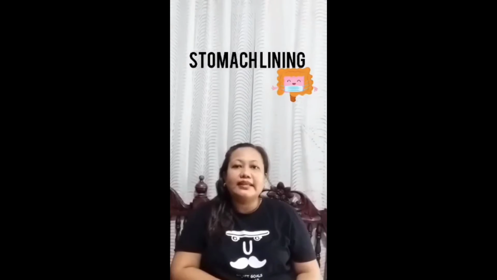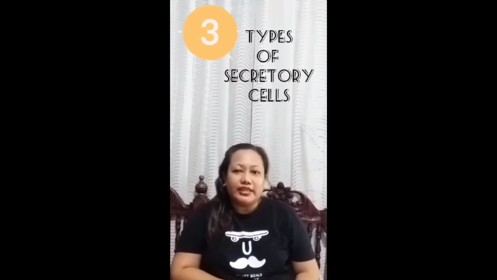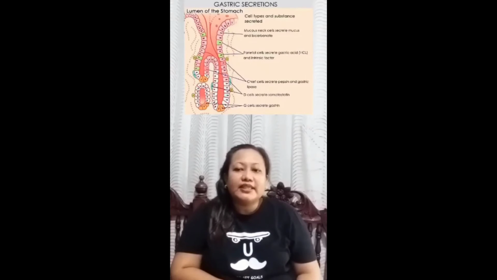Last is the stomach lining. The stomach is lined with simple columnar epithelium along its gastric folds. Deep pits, also known as gastric pits, form gastric glands in the stomach's mucosa. Gastric glands contain 3 types of secretory cells: mucous cells, chief cells, and parietal cells. Secretions from these cells form gastric juice.